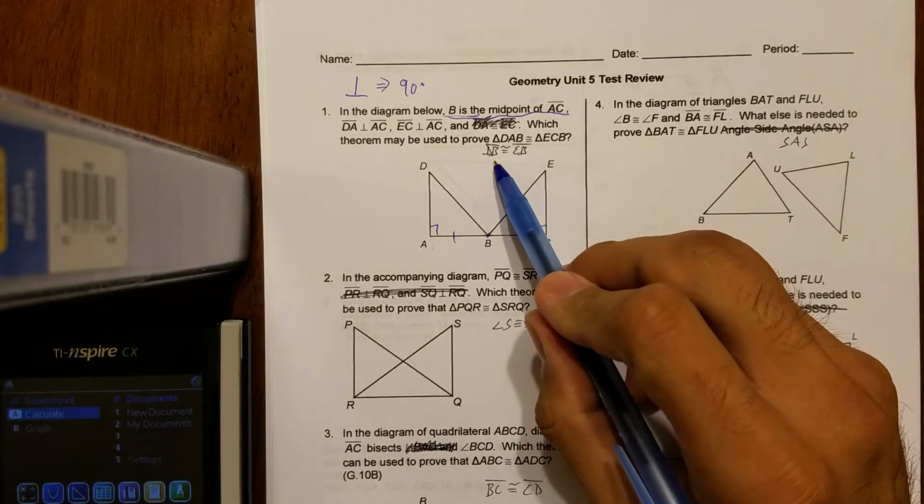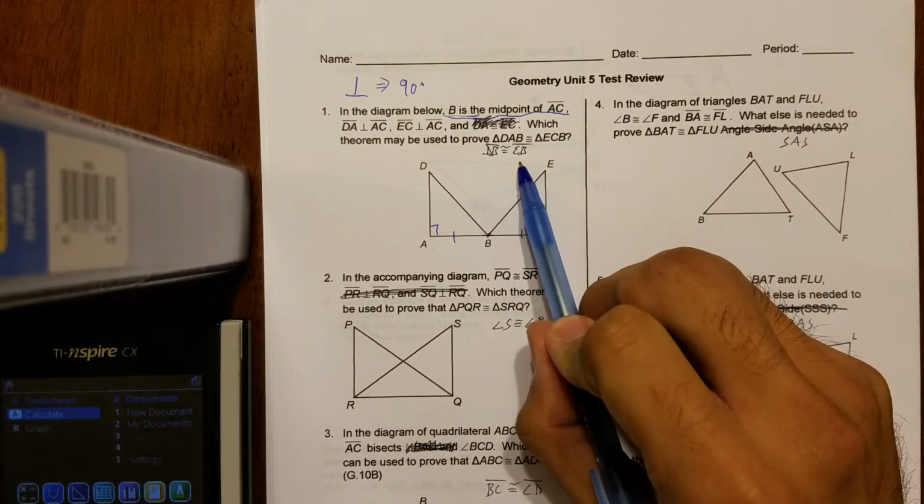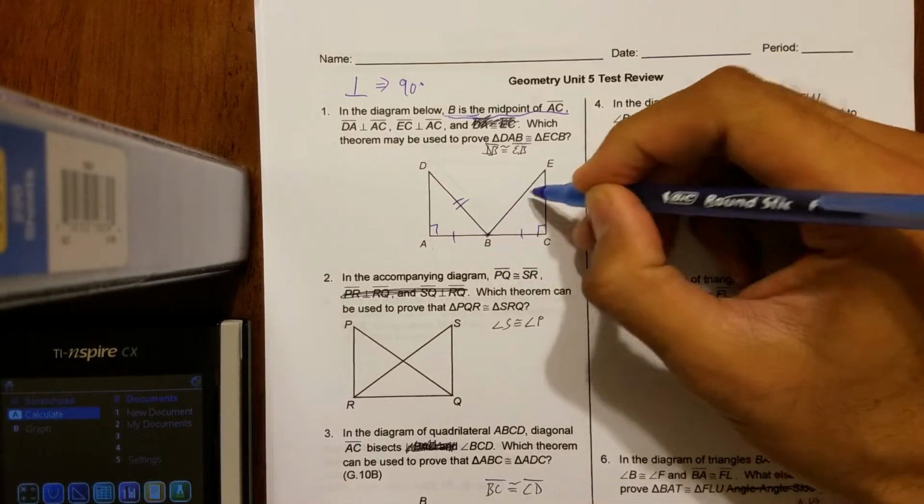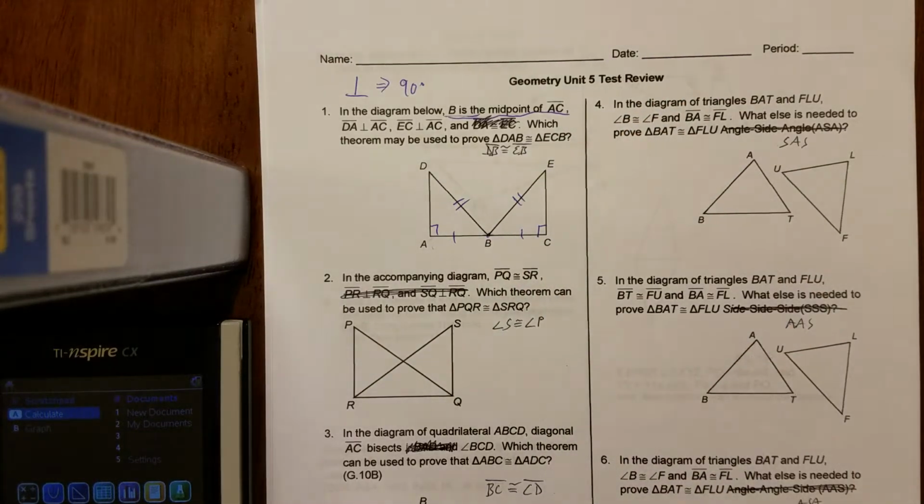Okay, and this is the next one I added. DB is congruent to EB. So that's going to be this and this. And I have to use a double because I already used a single here.